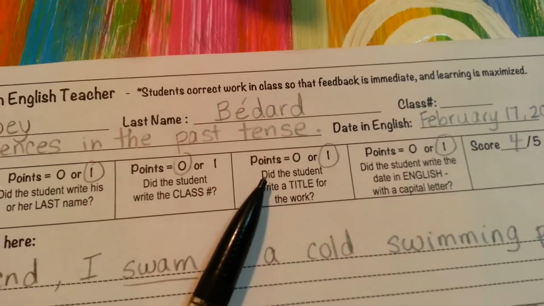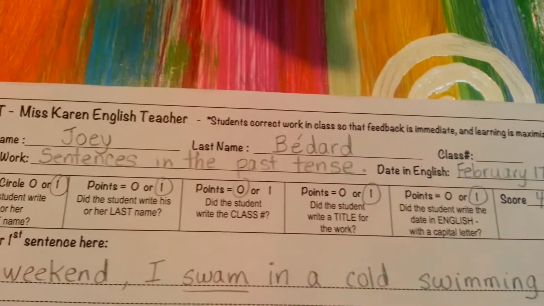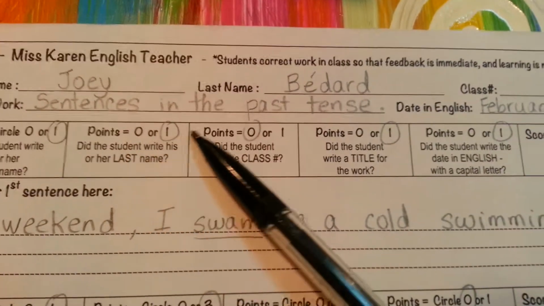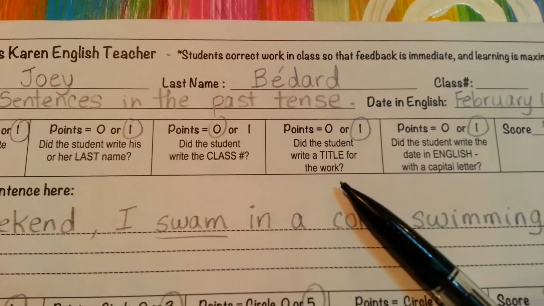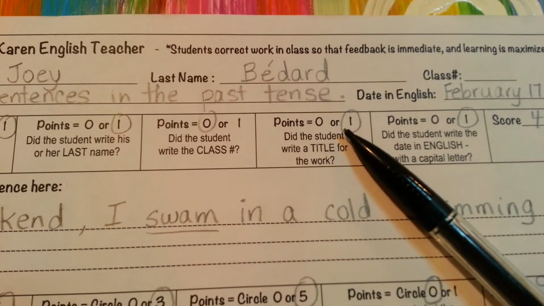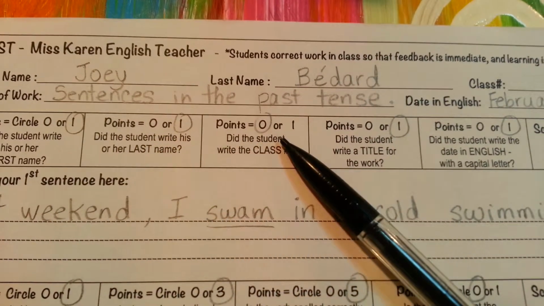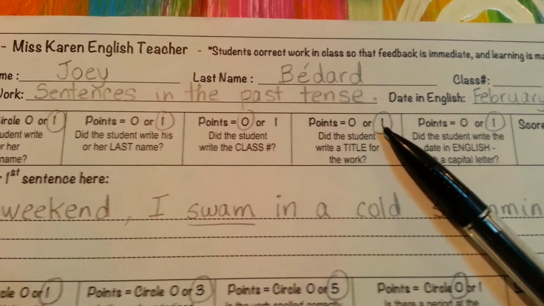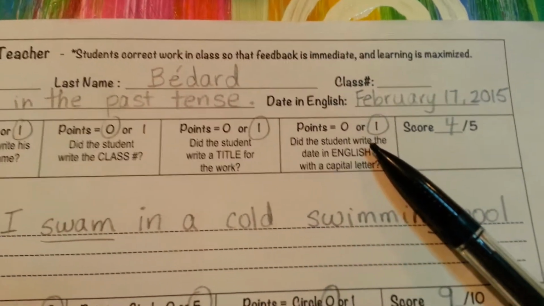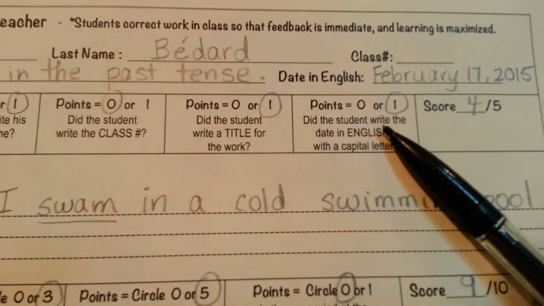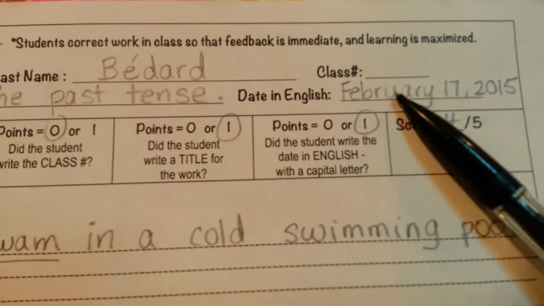Next. Did the student write a title for the work? What was the title supposed to be? Well, it's sentences in the past tense, of course. So, it's 1 point. So far we have 1, 2, 3. And last thing is, did the student write the date in English?